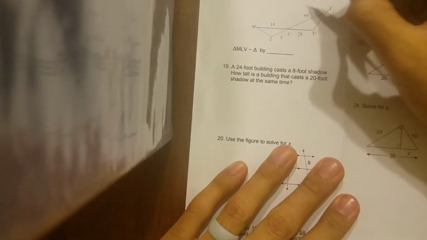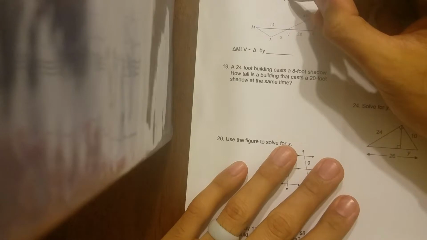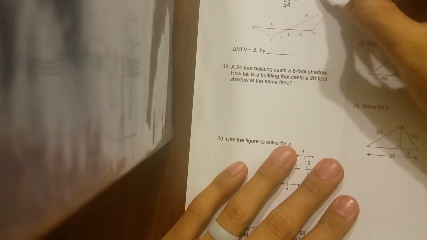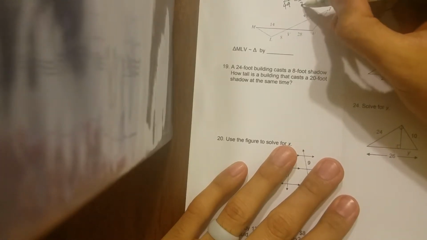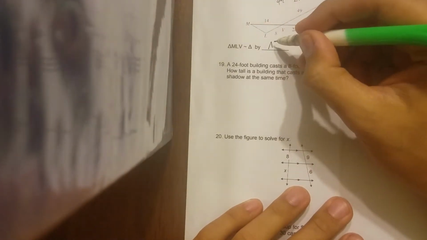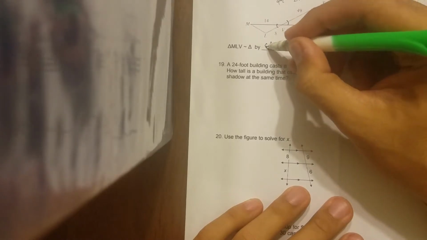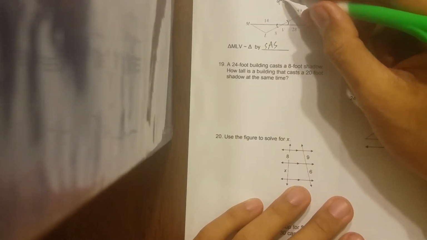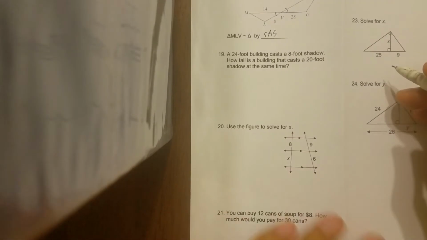Following triangle similar. Okay, so is 14 over 49 equal to 8 over 28? Got some weird numbers. So 14 over 49 is 2/7. 8 over 28 is 2/7. They are correct. So yes, it's a side, angle, side. That side, this angle, those sides.